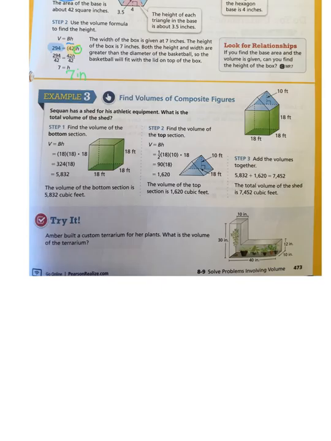And then here's example 3. They're saying when you're given a composite shape where we don't have a formula for it, like this house type shape, which is a shed, you would have to find the volume of both pieces and then put them together. And it's just like finding the area or surface area when you have to do two, you just have to add them together.